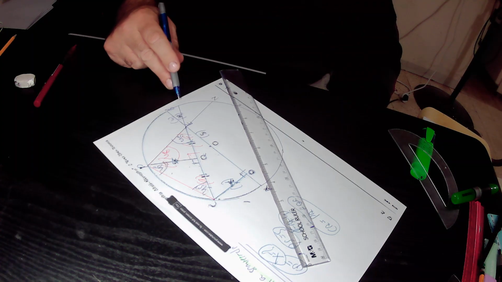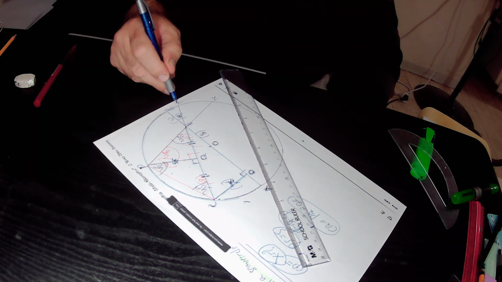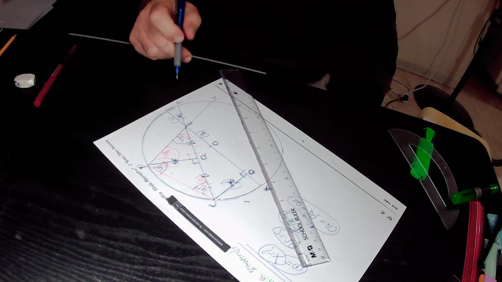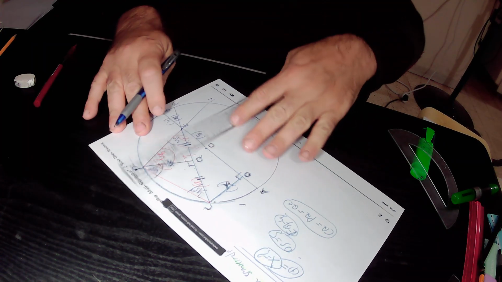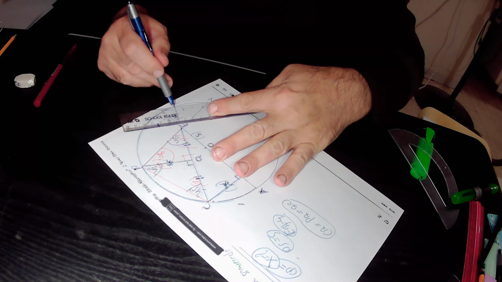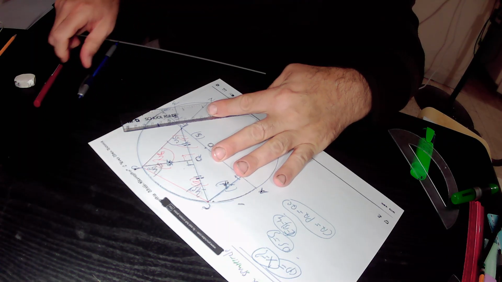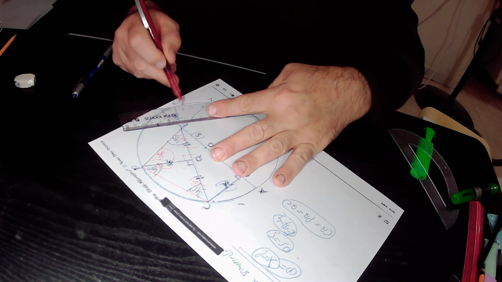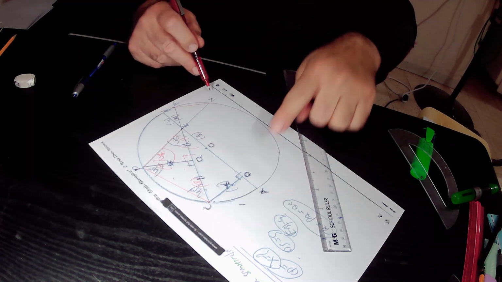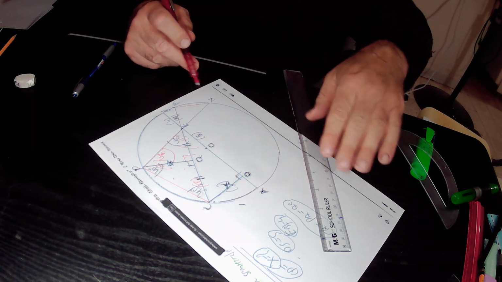This point is point M. In the next step, we'll join points M and N together by a straight line. Likewise, we join points C and N together by a straight line.